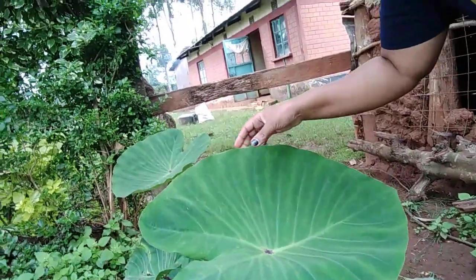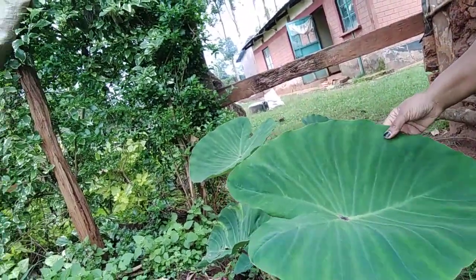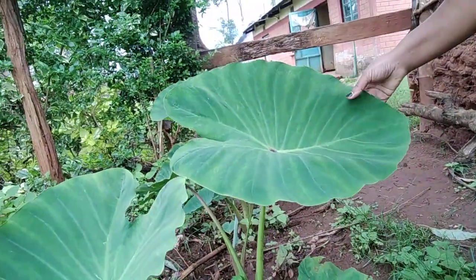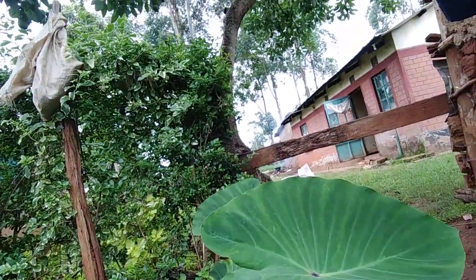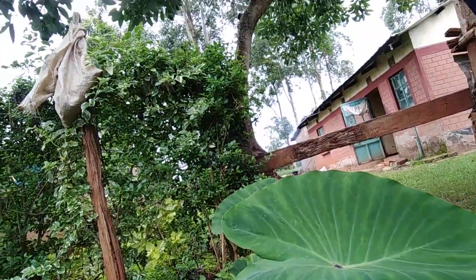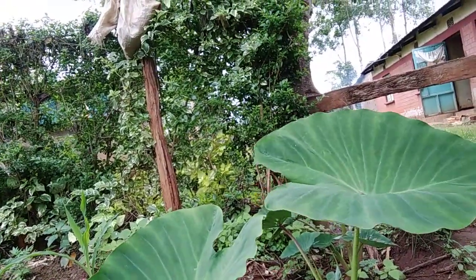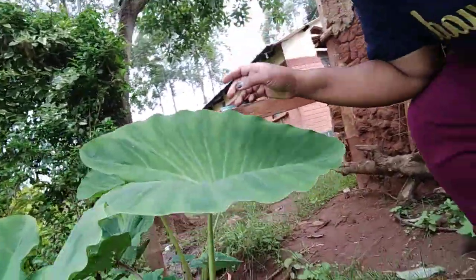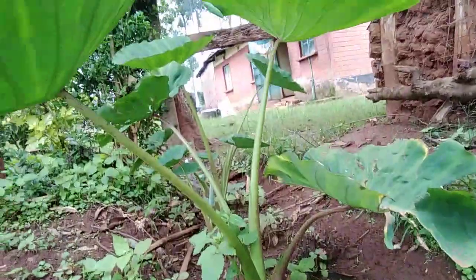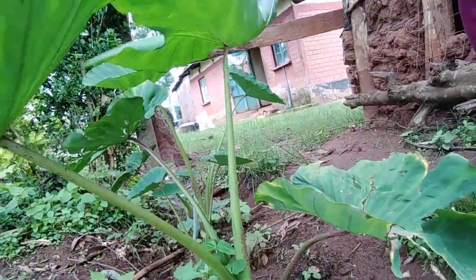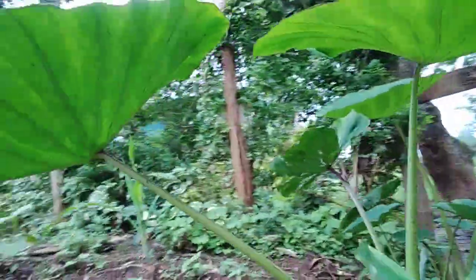So I hope you know what they are called. These are yams. What is it? Nduma. So in Kiswahili it is called nduma, and in English it is called yams. Oh no, arrowroots. So this is arrowroots. Yeah, we have just a few.